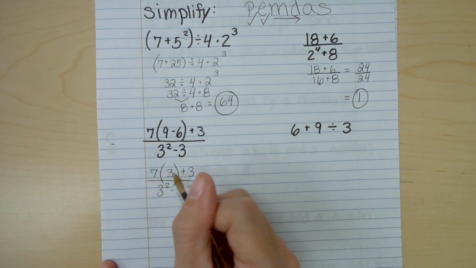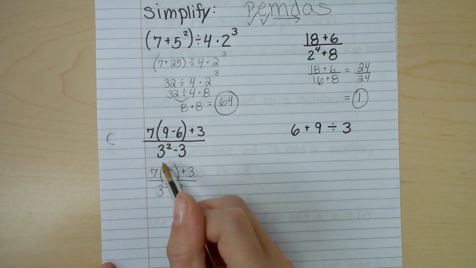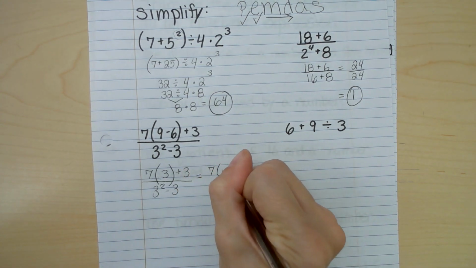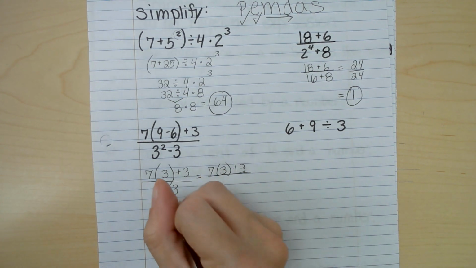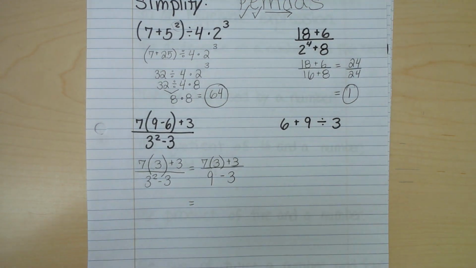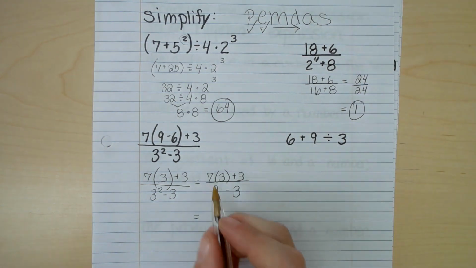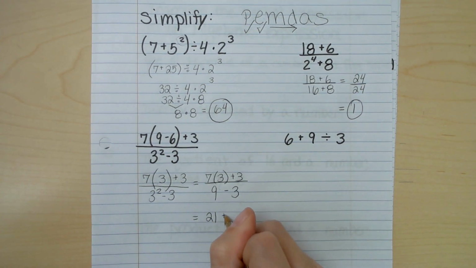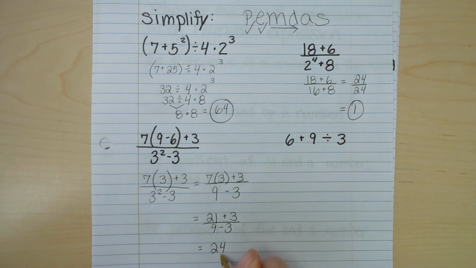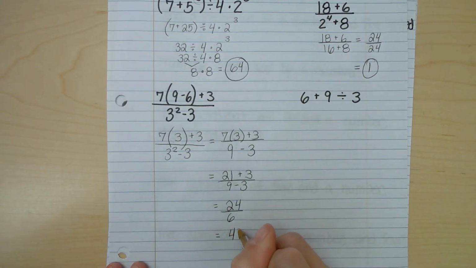Now at this point, we have exponents and parentheses, but these parentheses are not grouping symbols. They're just there to show that we are multiplying. So I'm going to do exponents first. And this will become 7 times 3 plus 3 over 9 minus 3. Now, from here, I look and see, okay, I don't have any more parentheses. I don't have any more exponents. So now it's time to multiply or divide. So I'm going to multiply. 7 times 3 is 21 plus 3 over 9 minus 3. 21 plus 3 is 24. 9 minus 3 is 6. 24 divided by 6 is 4.